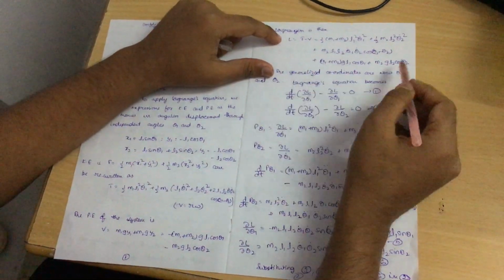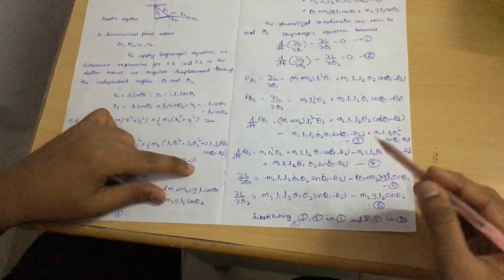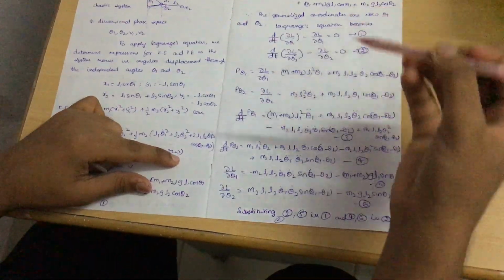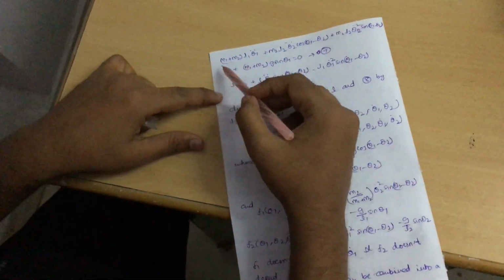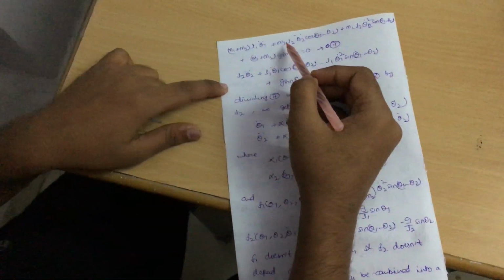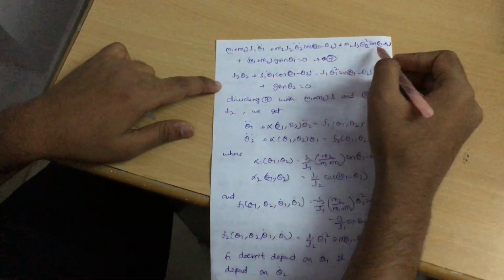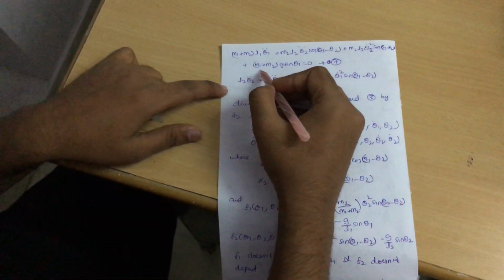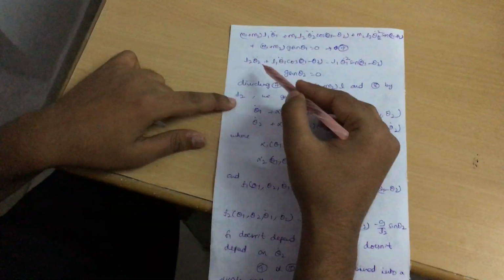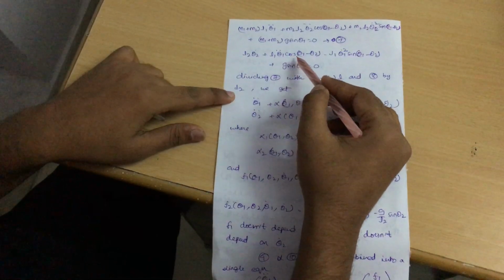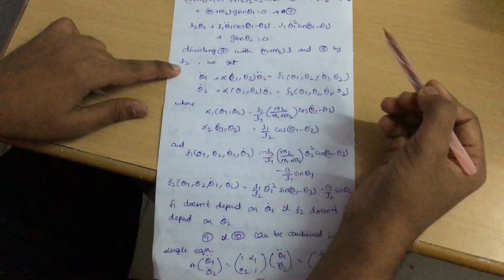From here, dou L by dou theta 1 gives this and dou L by dou theta 2 gives this. Substituting these into equations 1 and 2, we get m1 plus m2 L1 theta 1 double dot plus m2 L2 theta 2 double dot cos of theta 1 minus theta 2 plus m2 L2 theta 2 dot square sin of theta 1 minus theta 2 plus m1 plus m2 g sin theta 1 equal to 0. L2 theta 2 double dot plus L1 theta 1 double dot cos of theta 1 minus theta 2 minus L1 theta 1 dot square sin of theta 1 minus theta 2 plus g sin theta 2 equal to 0.